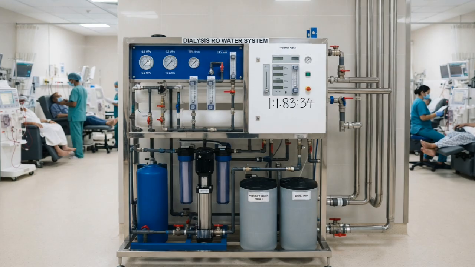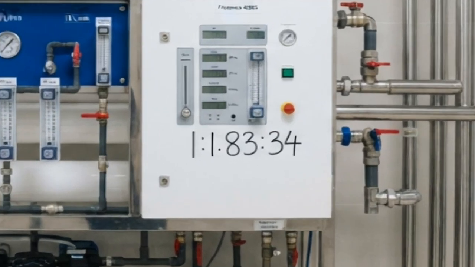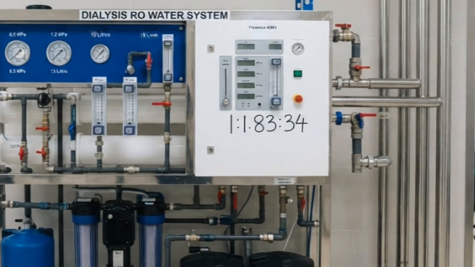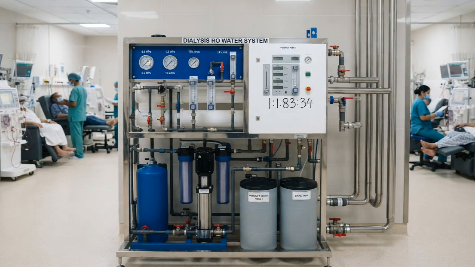Generally, the ratio of dialysate is 1:1.83:34. In that ratio, part A is 1, part B is 1.83 and RO water is 34. So if we take 1 liter of part A, then we have to take 1.83 liters of part B and 34 liters of RO water to make a dialysate for our dialysis treatment.